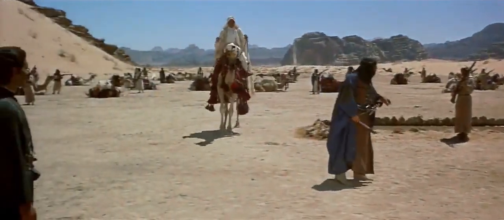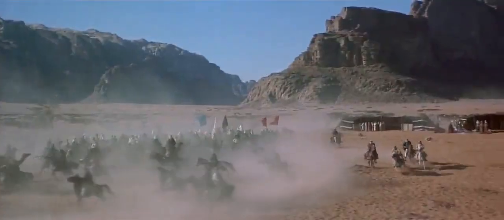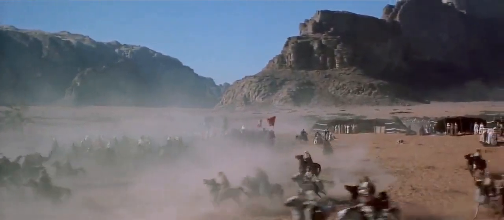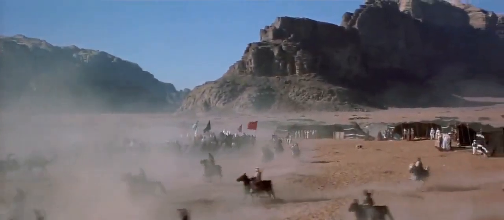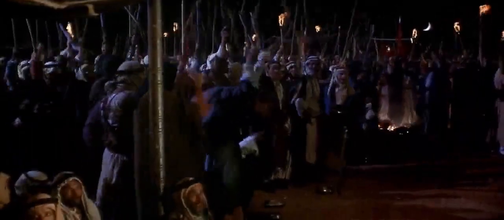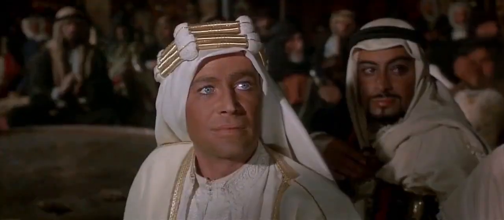As Lawrence recovers, he reflects on his life and his mission. He comes to the realization that he is not meant to be a leader, but merely a tool to be used by others. He decides to return to England, but not before he says goodbye to his men.